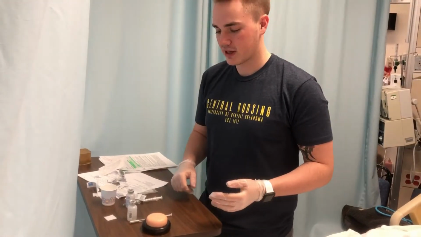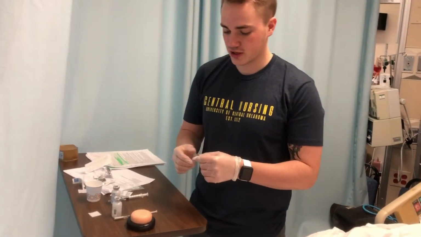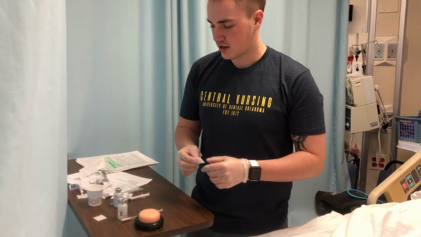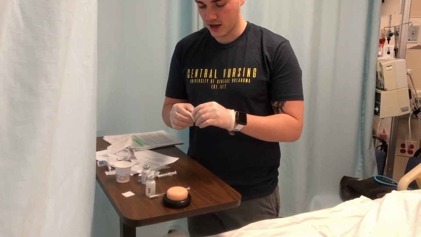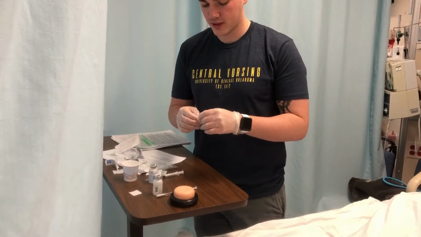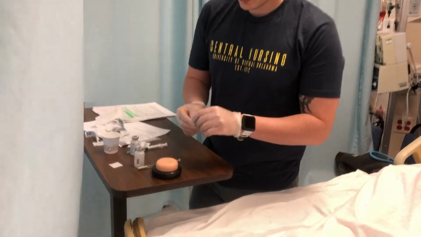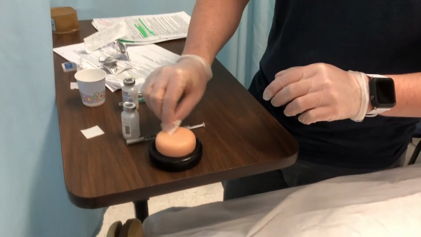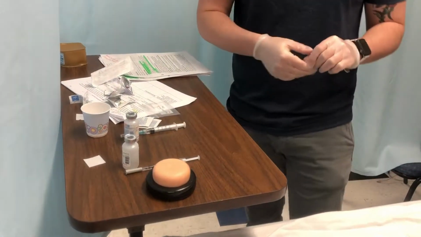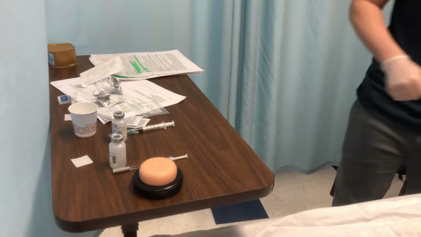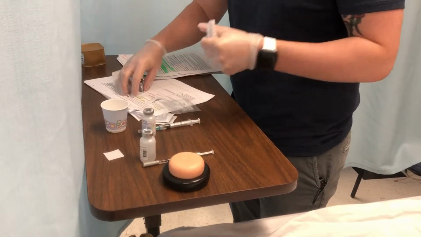So as I'm administering these medications, I'm going to, like I said, give the patient a brief education on why they are getting it. So I'm going to grab a new alcohol swab, and we are giving the first two medications, the injections, deep sub-Q. So to start, I'm just going to rub in a circular motion the injection site. Let that dry a little bit. You don't want to fan it.